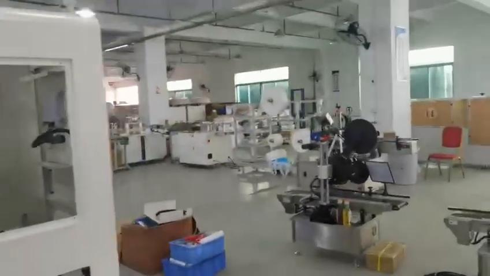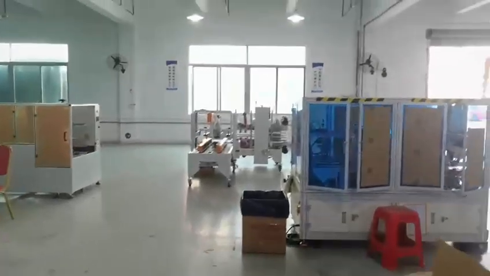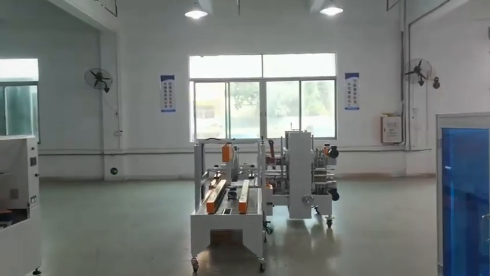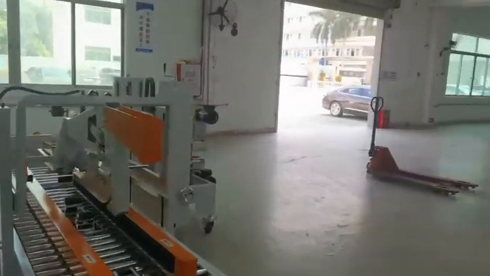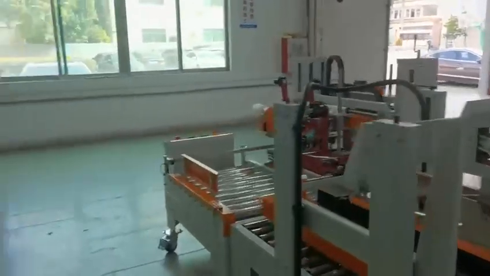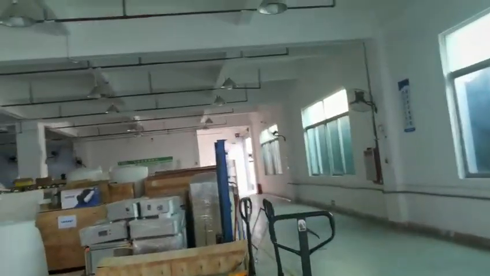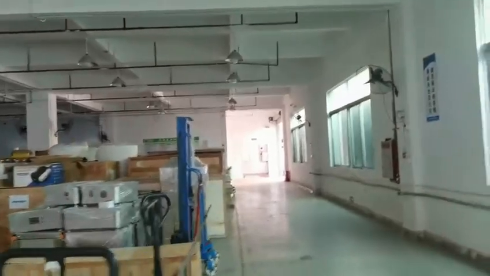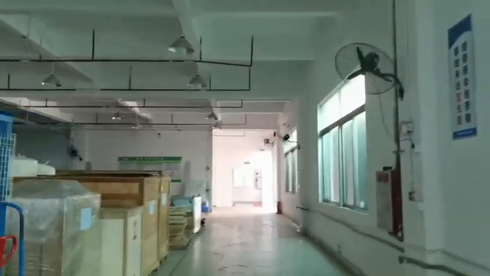We also have some other different machines, such as the packing machine for the carton. And this desk office is our quality production office.